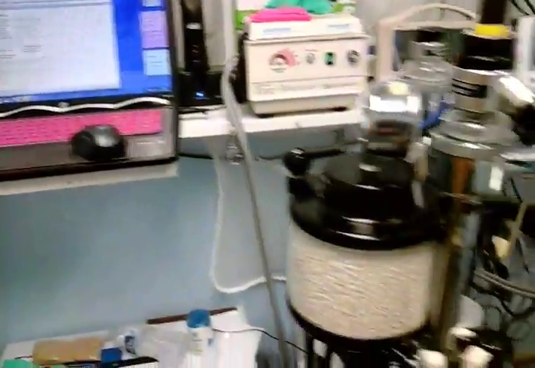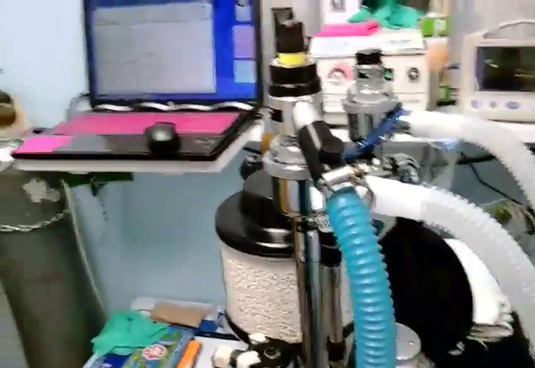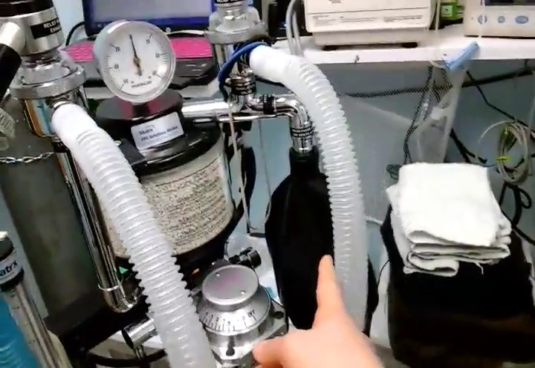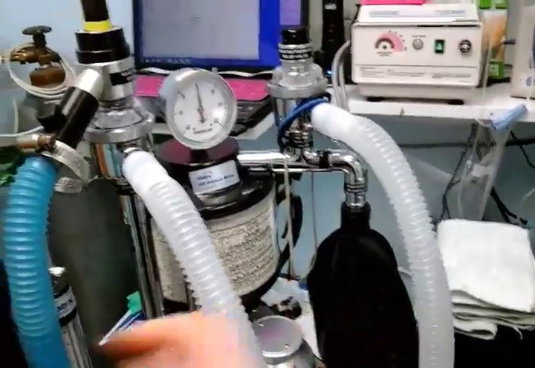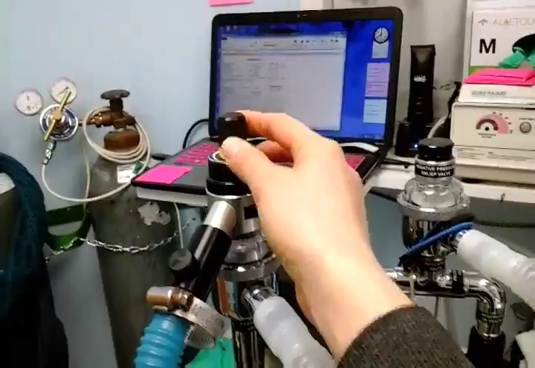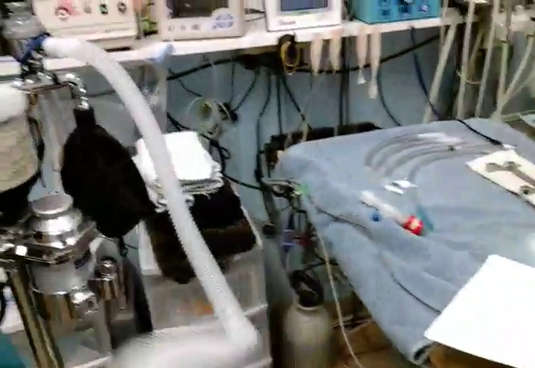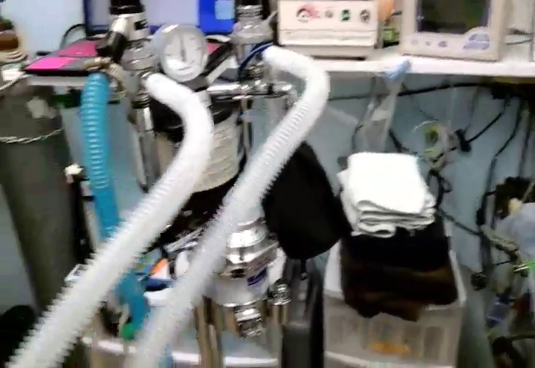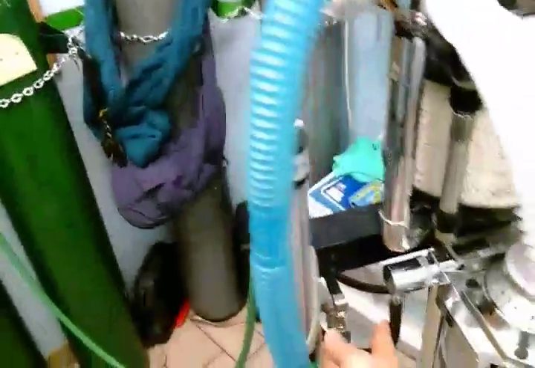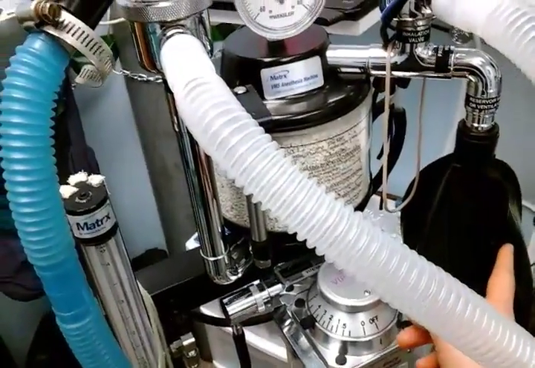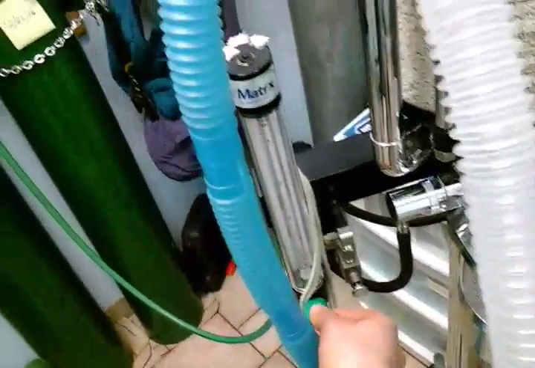Next thing would probably be a leak check of the anesthetic machine. You connect your large hose, 2-liter bag. Your oxygen would already be on. Close your pop-off valve all the way. Occlude your breathing tube with your hand or your thumb. Use the oxygen flush valve to fill your bag up until it's almost full. And then use your oxygen flow dial.